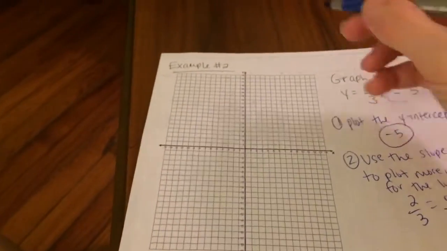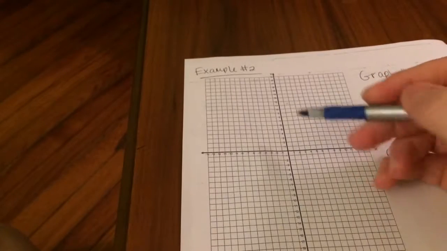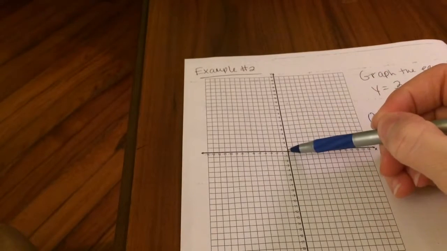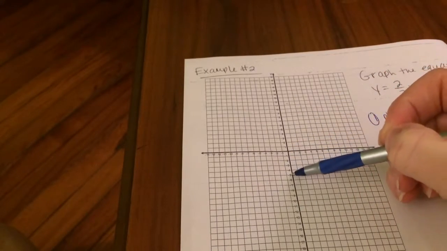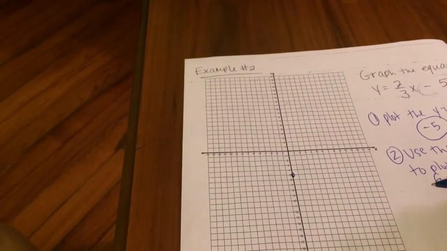All right, so let's plot the y-intercept first. The y-intercept is -5, so we have to look on the y-axis for -5. Here's 0, so we're going to go down 1, 2, 3, 4 to -5 right here. Plot the y-intercept.